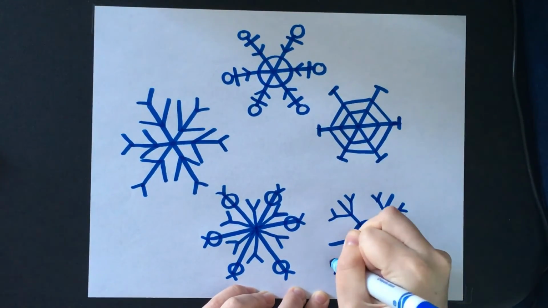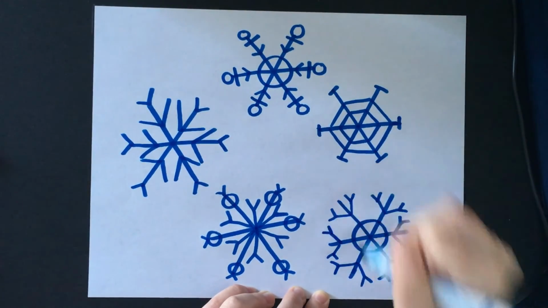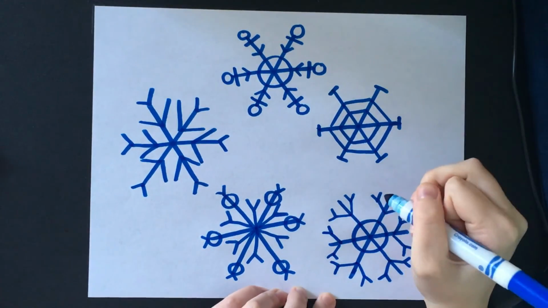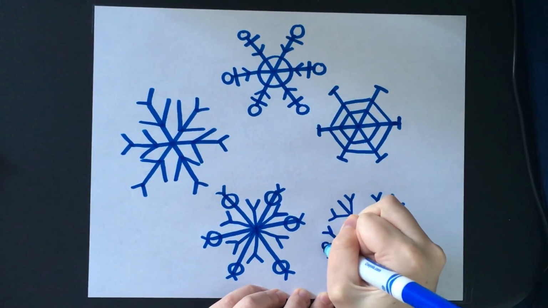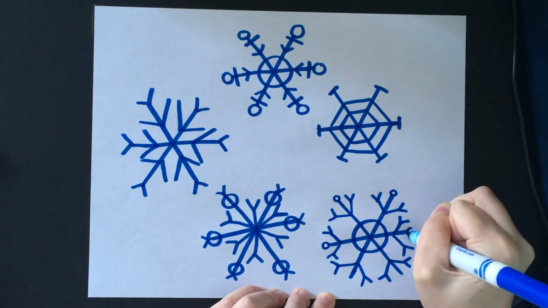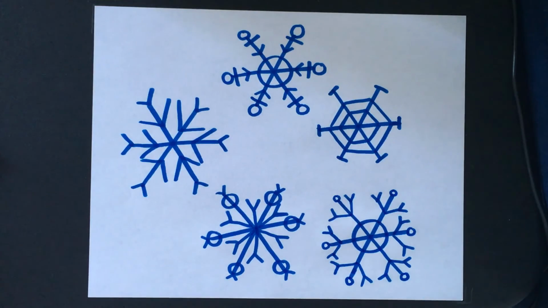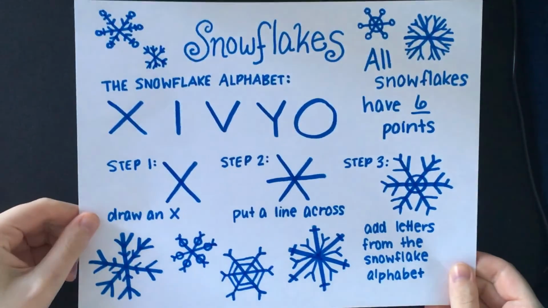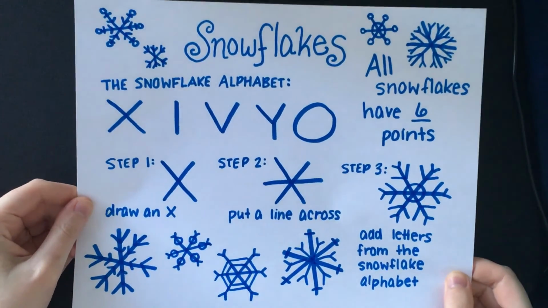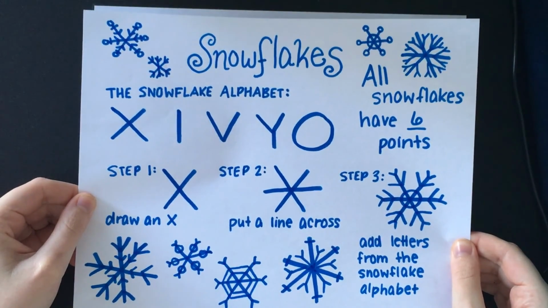And remember, I'm doing this in marker, but I would suggest you do this in pencil first, and then you can trace your lines. And I think this snowflake needs just a little bit more, maybe some little tiny circles right at the end. So that just gives you some quick ideas of how to make your snowflakes. Remember that the snowflake worksheet that I made for you will have all this information and even more ideas for you. I can't wait to see the beautiful snowflakes that you create.